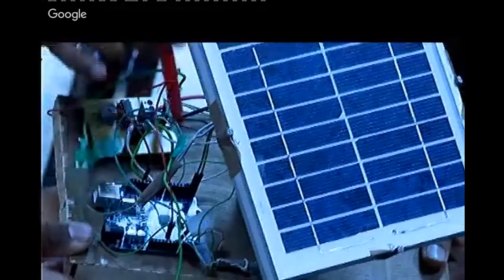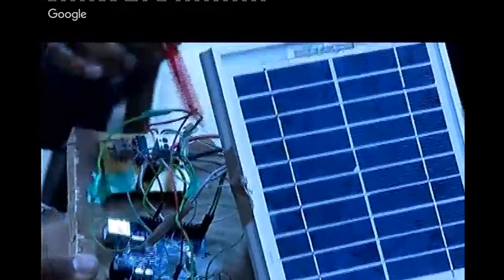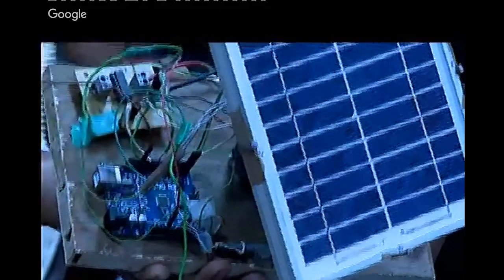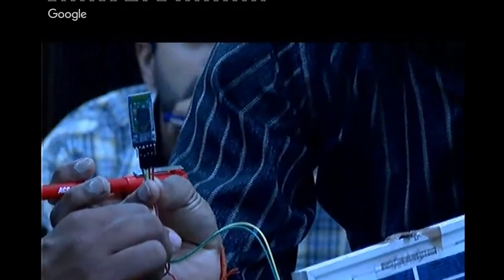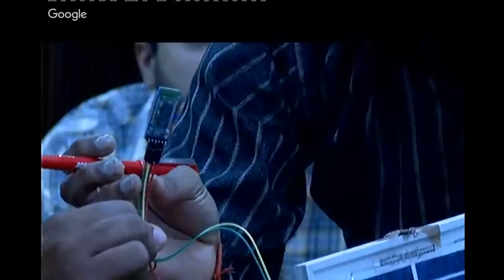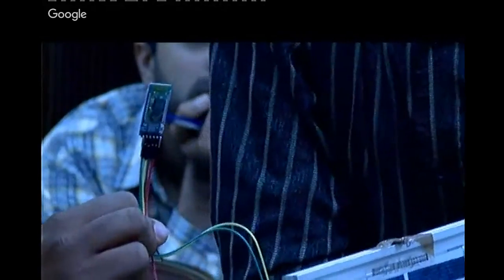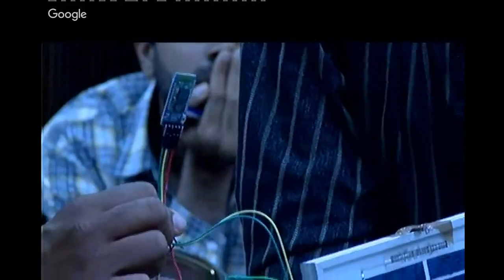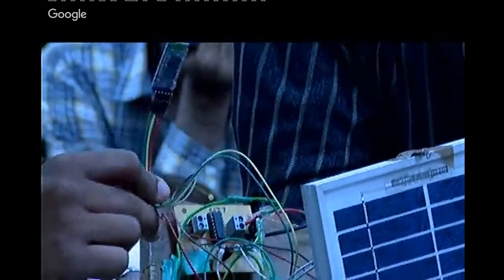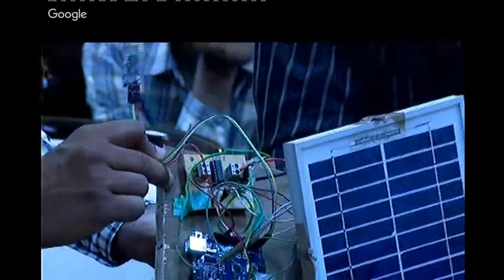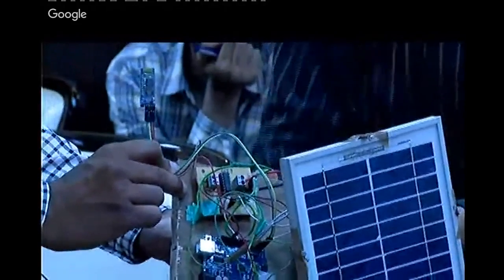Now for the connections, this is the connection for RX and TX for the Bluetooth module. You can see here, it takes real-time data in your Android app, because it is very important to check continuously whether your solar panel is generating voltage. If there is a problem, since it is installed on your roof, you can check the voltage on your mobile in your room.